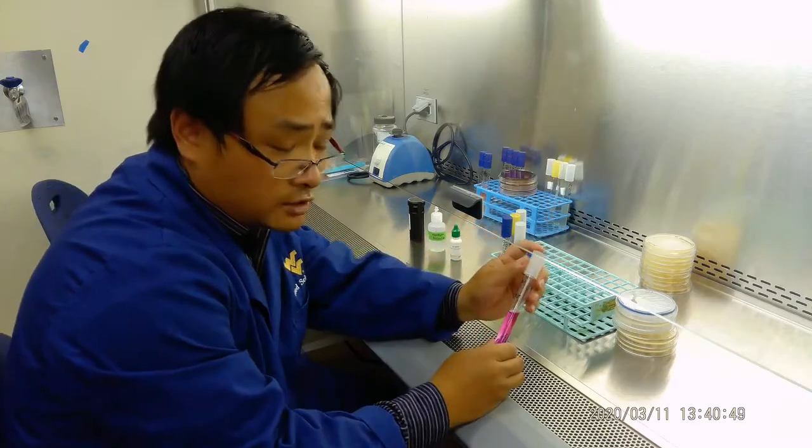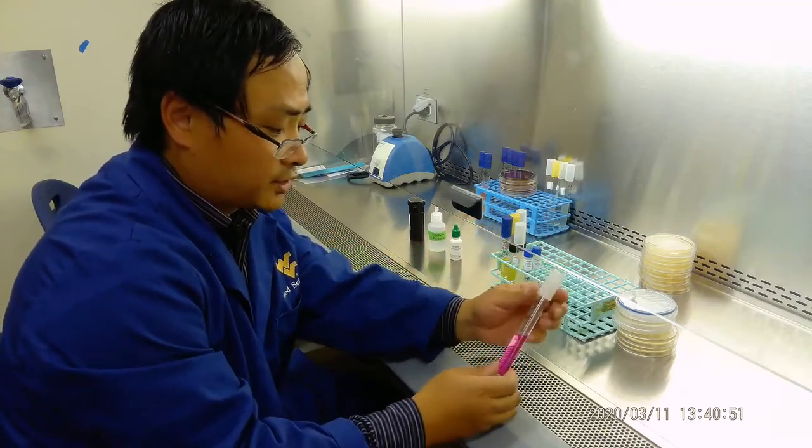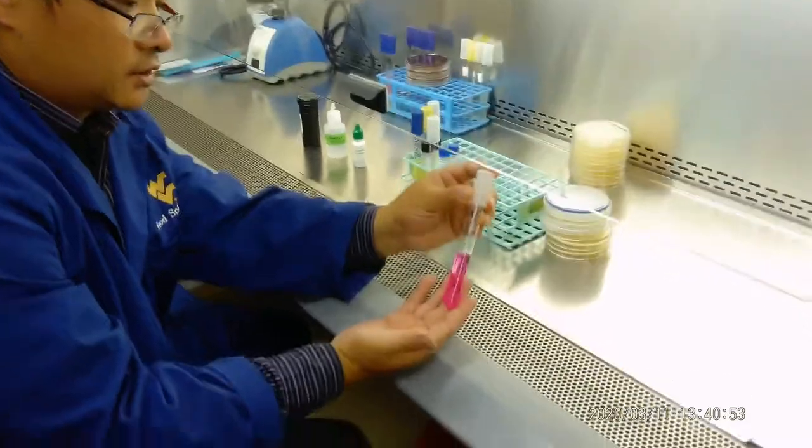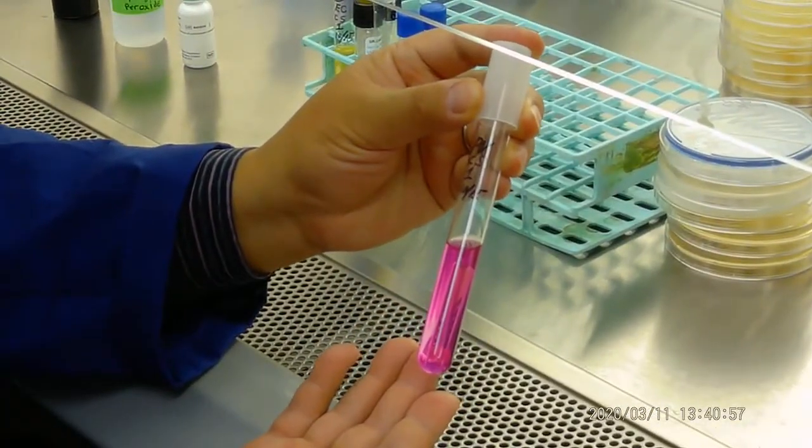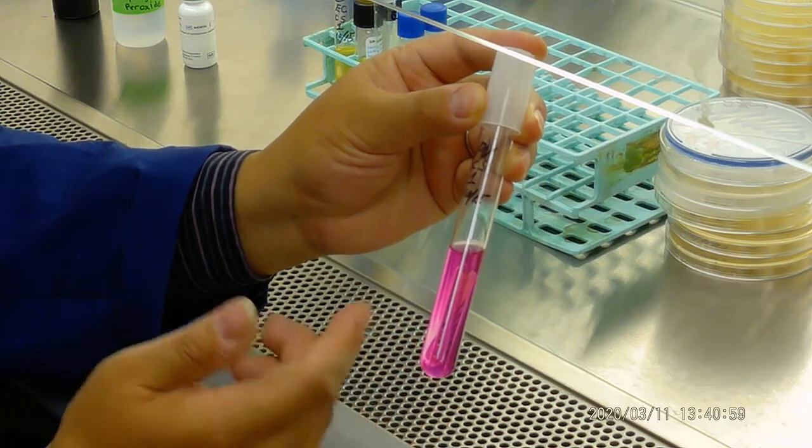Let's look at some of the results from last week. The first is a urea test. And you can see here the urea test looks pink and cherry red. This is positive. And which bacteria is this?